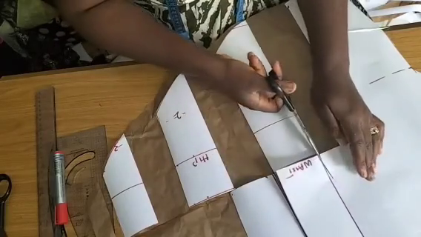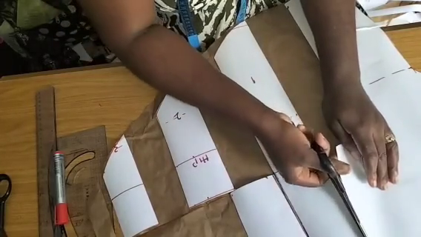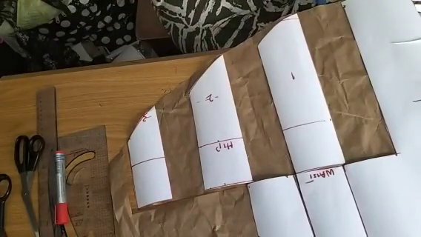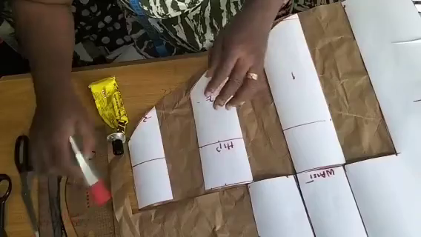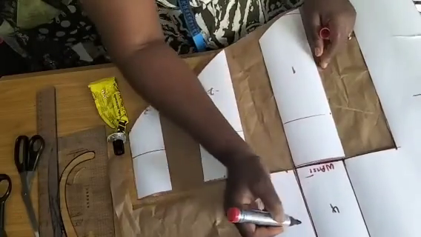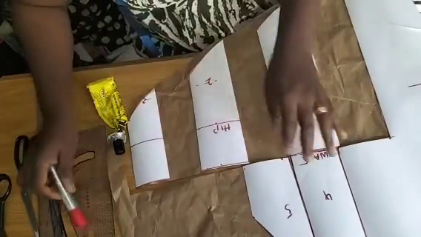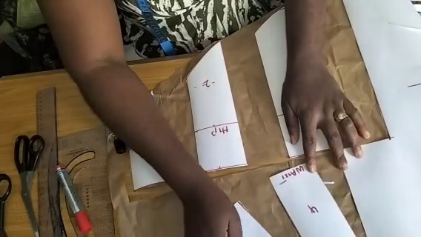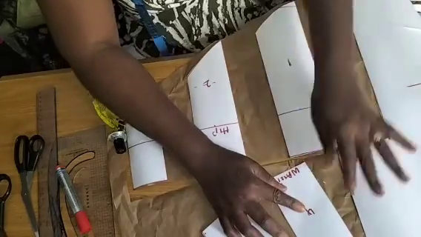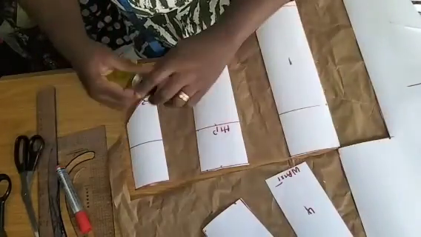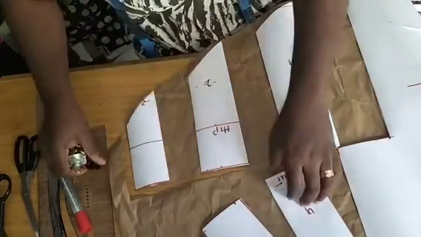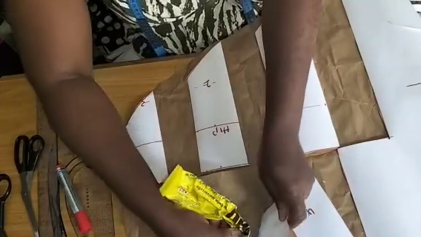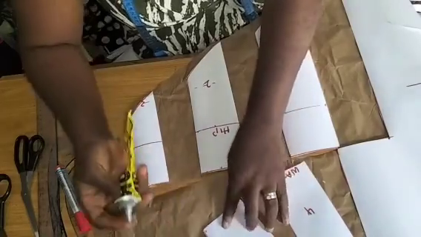Okay, so I'll come back. For the upper part, I have 4 and 5. So this is what I will do. Since I still have my paper there, I'll just open up a little, just a little pleats that we have right there. Just a little pleats. You can do 2 inches for that one.